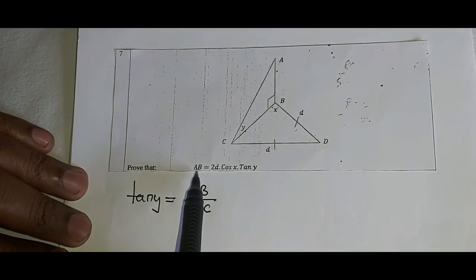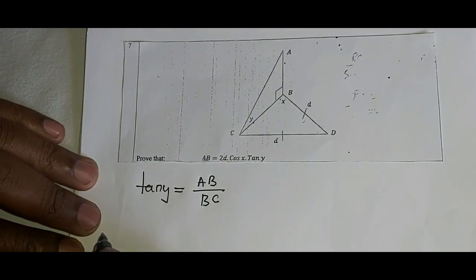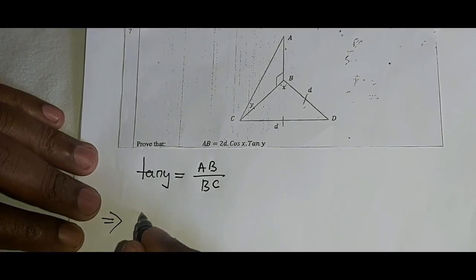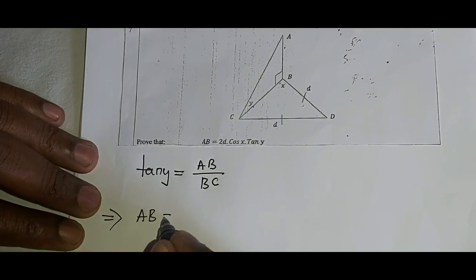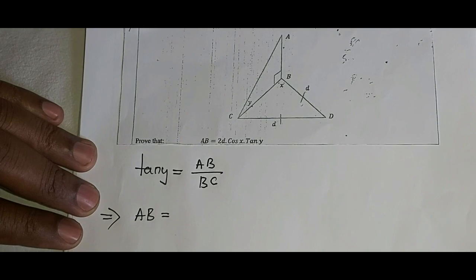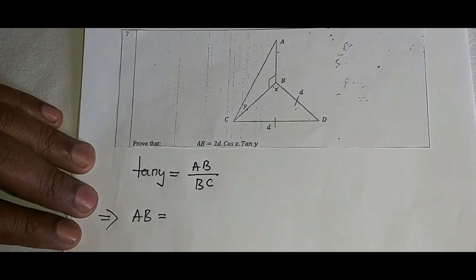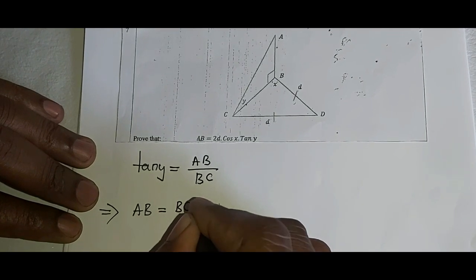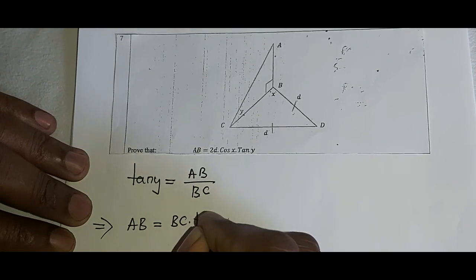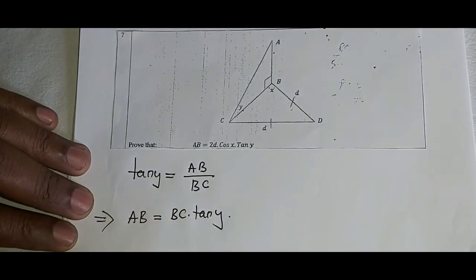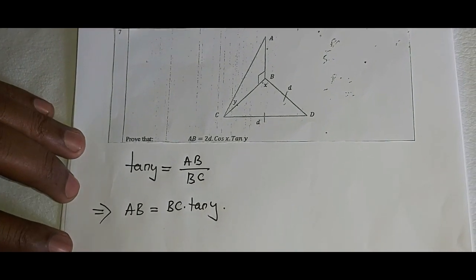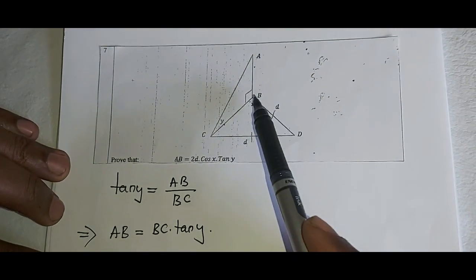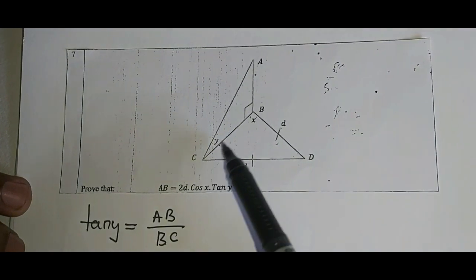Since the question is looking for AB, it implies that AB is equal to BC multiplied by tan of y, after multiplying BC to the left-hand side. Now we need to look for BC.